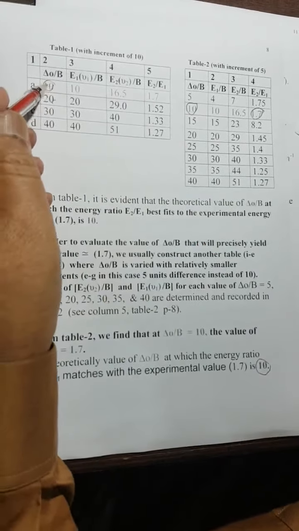Now, in order that we find out precisely, what we do is we give relatively smaller increments, and find out the value of E2 over E1 which is exactly or very closely equal to the experimental value which we found with the help of the spectra. Remember, that was 1.7. So although we are getting 1.7 here, we want to make it more precise. So what I have done is an increment of 5 instead of 10: 5, 10, 15, 20, and we do the same exercise.